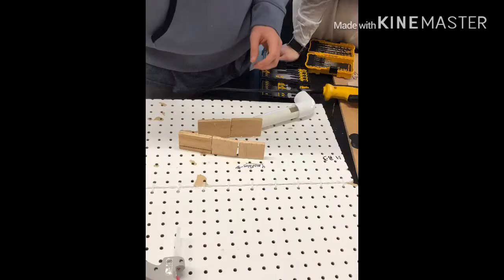Our Rube Goldberg ended up kind of like the drawing, but we had to make a few fixes, and it didn't end up exactly like it. So this is one of our early iterations of designing our Rube Goldberg.